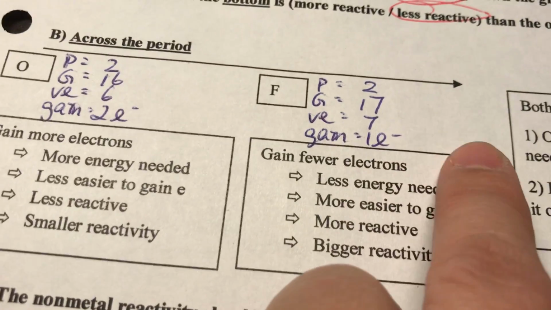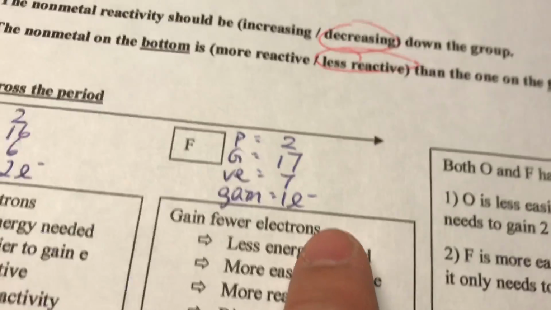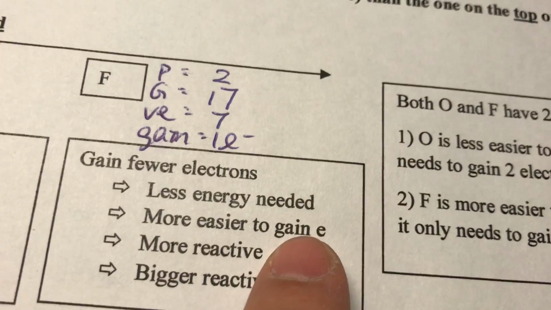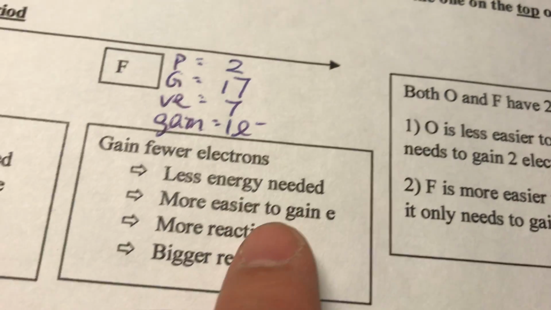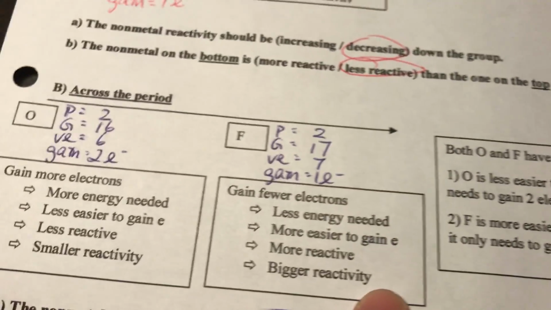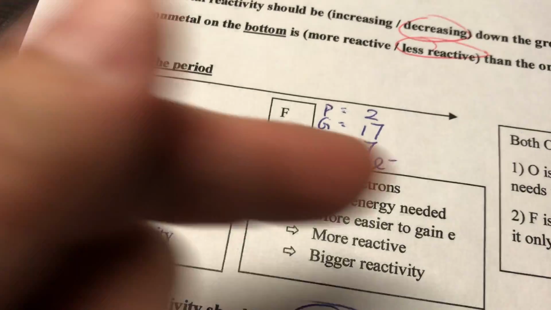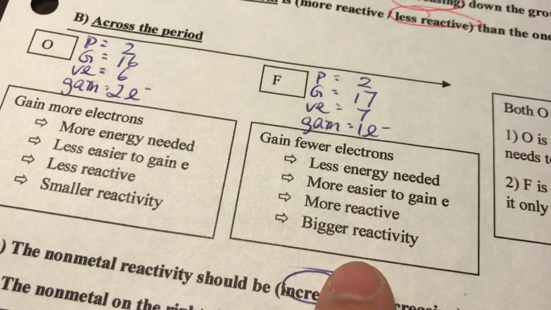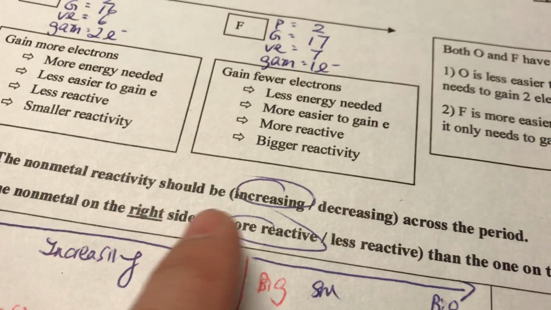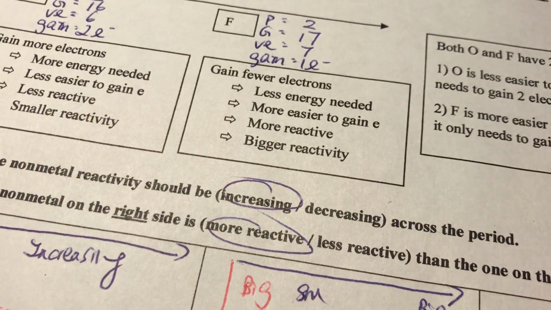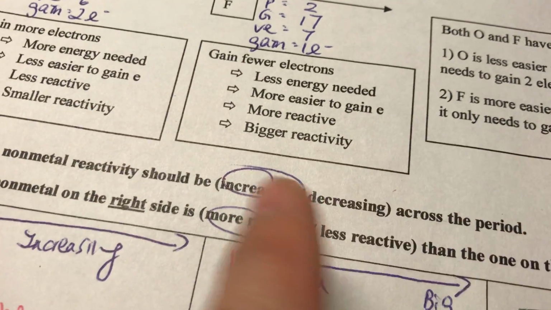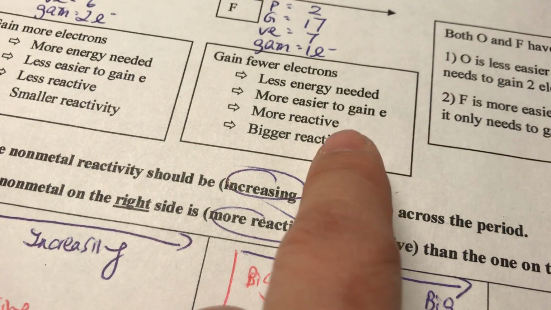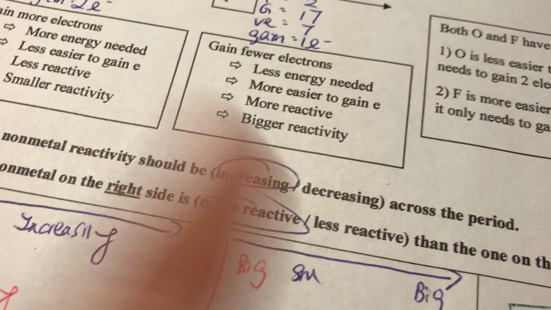And for the F, because you only need to gain 1 electron, less energy is required, so it will be easier to get the job done. Gaining electrons will be more reactive, with a bigger reactivity. So if you're going across the period from left to right, the reactivity goes from small to big. So the non-metal reactivity will be decreasing down the group and increasing across the period from left to right. And the non-metal on the right-hand side is going to be more reactive than the left-hand side.